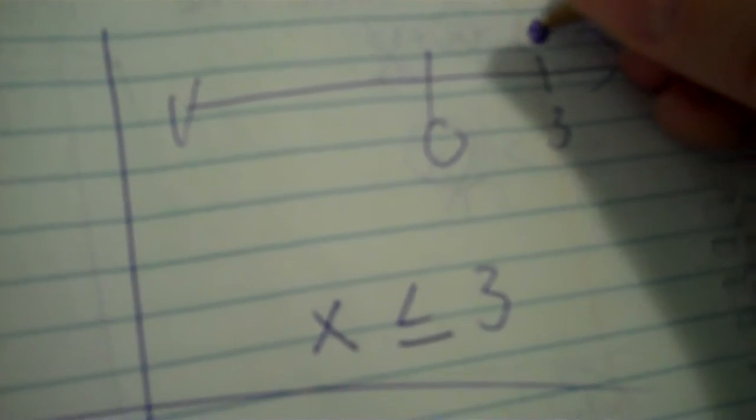Now we can divide by 7, and now I can come over here. X now comes before the symbol. 21 divided by 7 is 3, so 3 is your critical number. Fill it in, and it eats the number, okay? So when it eats the number, it goes this way. x less than or equal to 3.